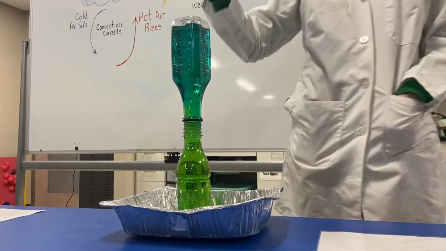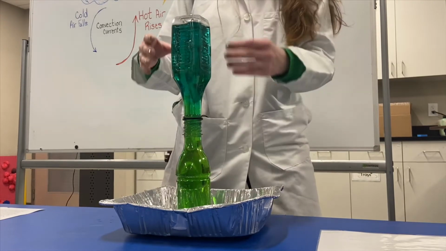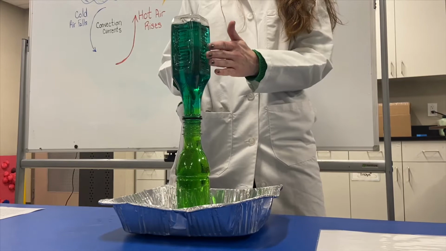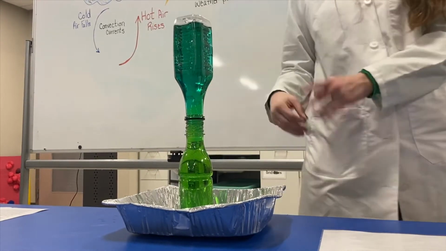And after a while, eventually these bottles will feel about the same temperature because the cold water has moved into the hot and up to the cold. And we also see now we have a nice green. Now let's try it a different way.